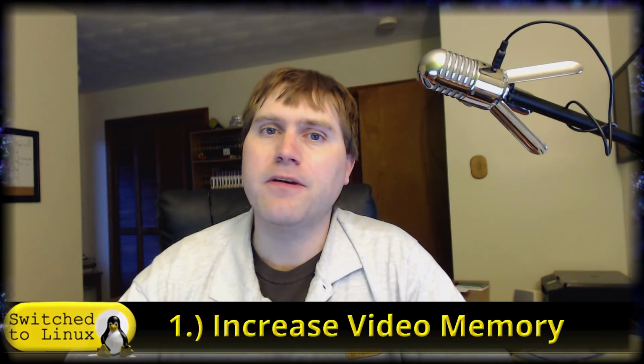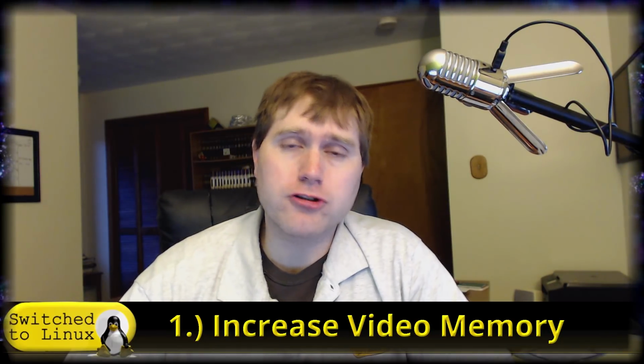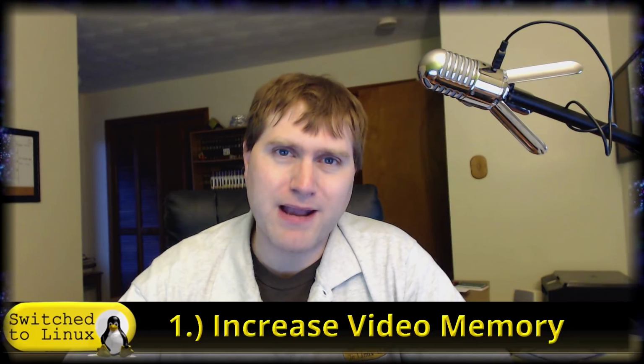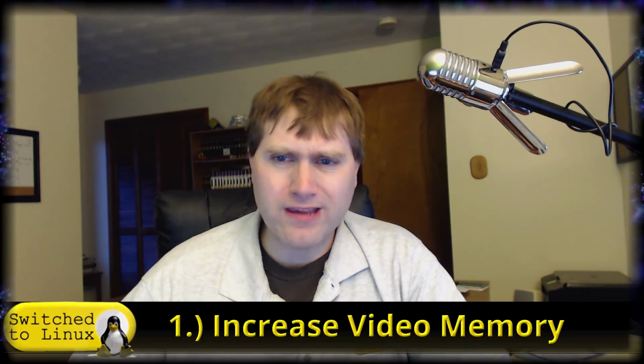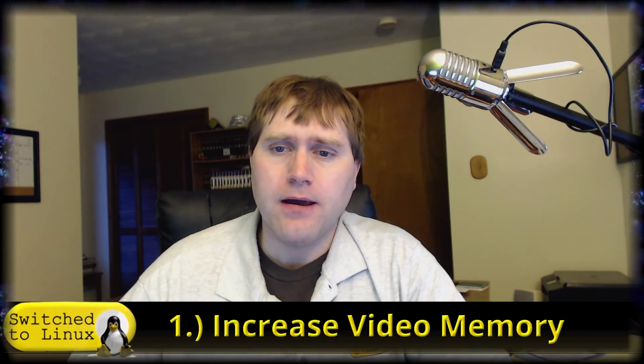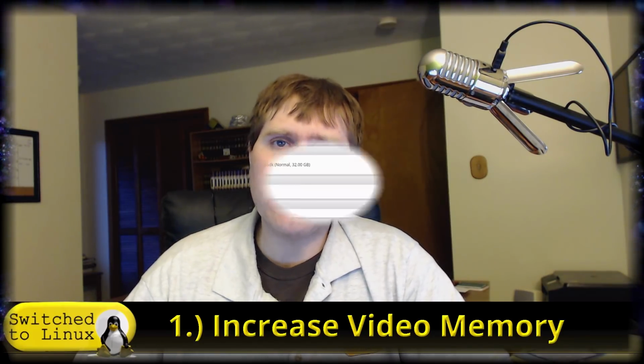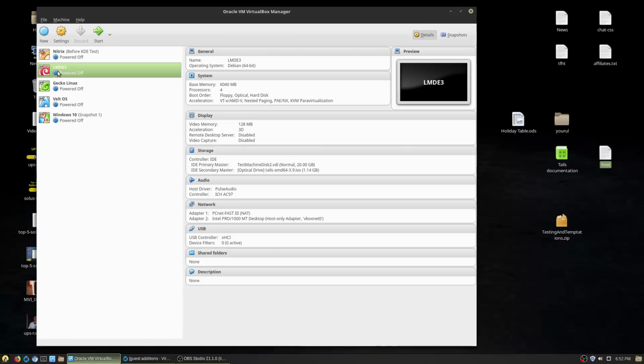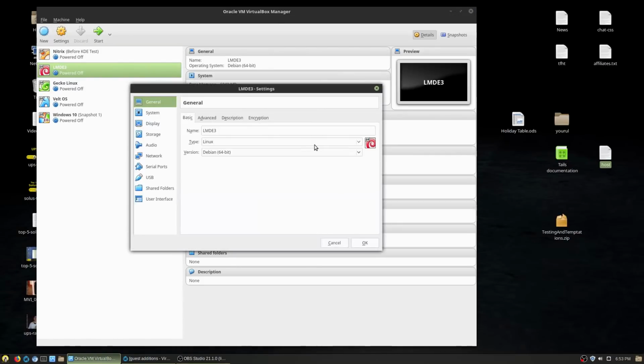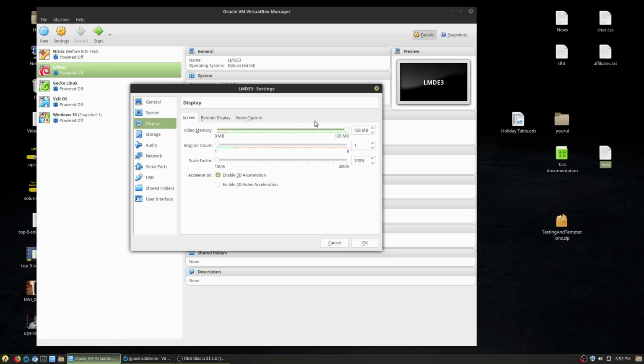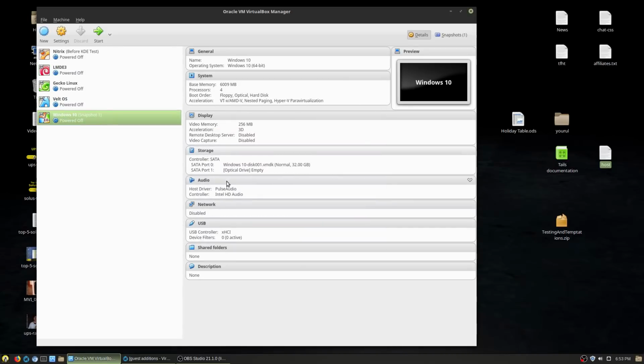Our number one tip is how to increase the virtual machine memory above 128 megabytes. For whatever reason, I have no idea why, VirtualBox seems to want to limit the memory that you can set in the GUI to 128. So if I select a particular machine and hit my settings and come down to display, you'll see that I can't go any further than 128. VirtualBox is capable of doing 256. You can see on my Windows, I have 256 megabytes.